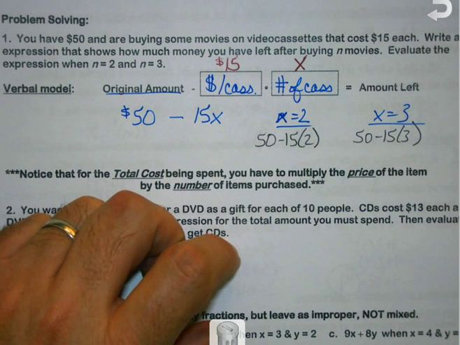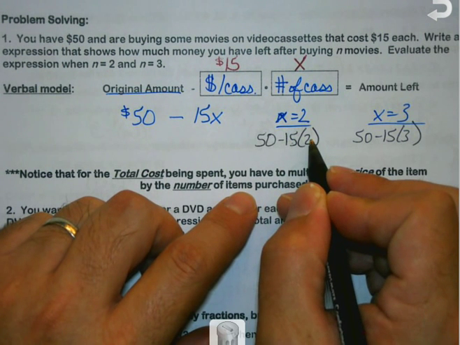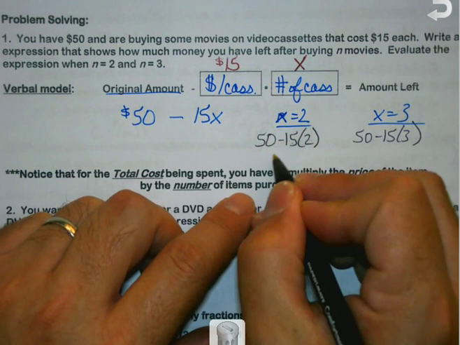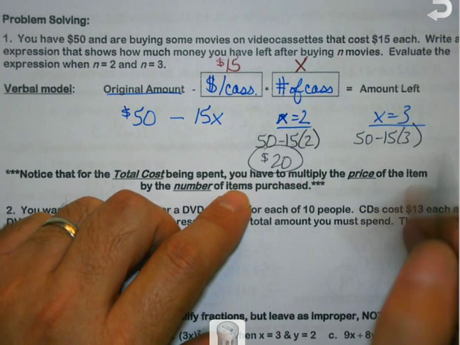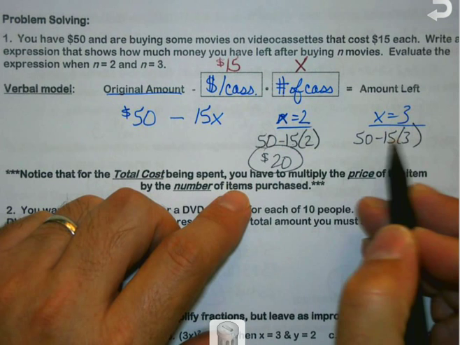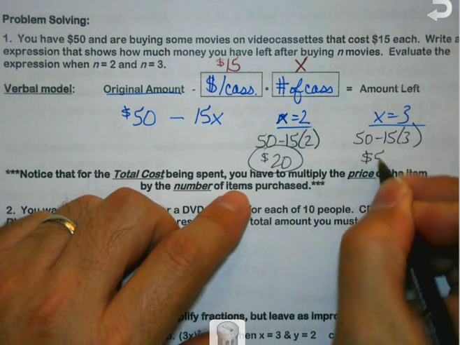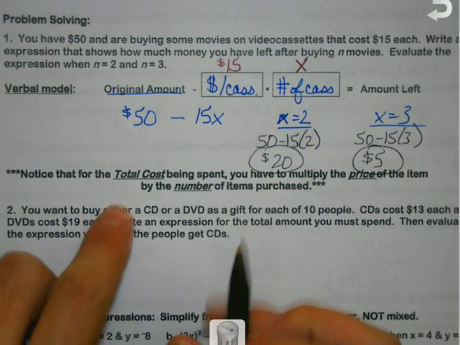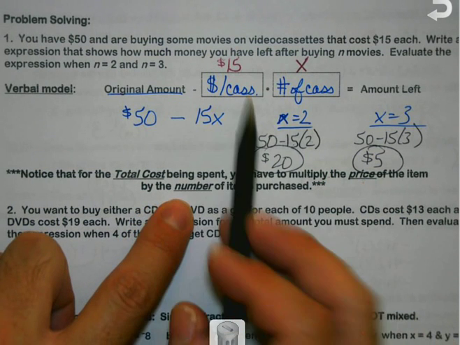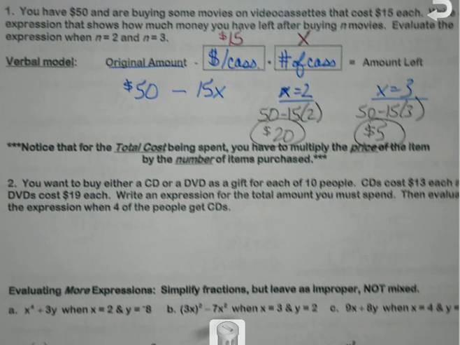And then again, being careful to follow order of operations, I multiply. 15 times 2 is 30. And 50 minus 30 means I'd have 20 bucks left. If I buy 3 instead, 15 times 3 is 45. 50 minus 45 is 5 bucks. And like it says here, multiplying the price by the number is what gets us the cost that's being worked in here. So one more of those.